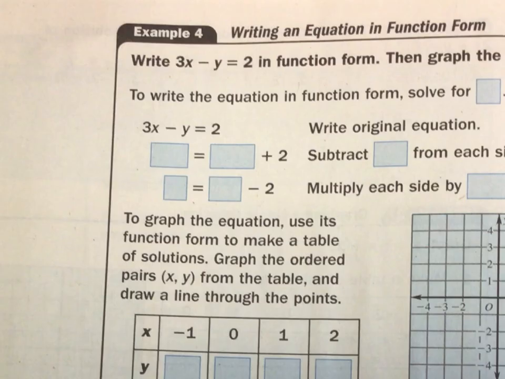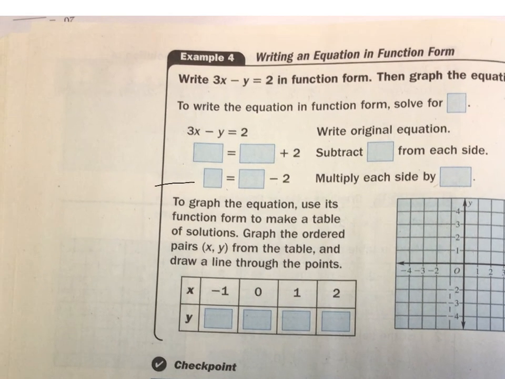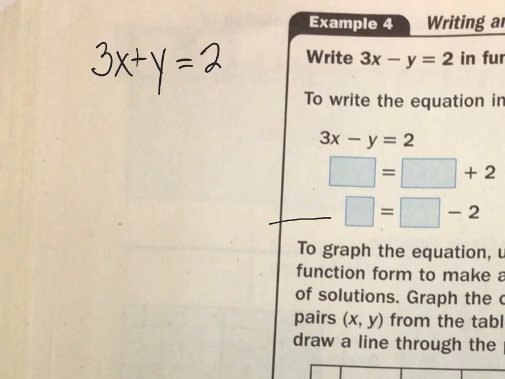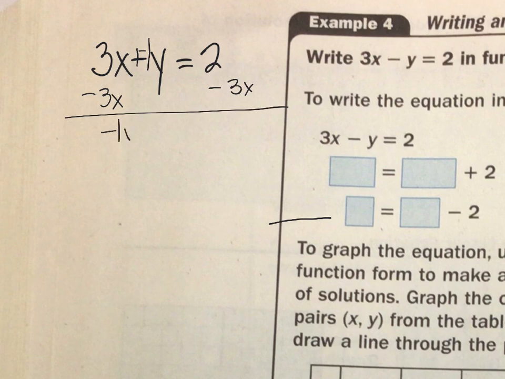I want you to write 3x minus y equals 2 in function form. Put it in function form. We're going to keep change opposite. Seth, what number's in front of that y? 1. Then what do we do? Kobe? Subtract 3x on both sides? And Kobe, on the right-hand side, are those like terms? No. What number do we want to have in front? -3x. Yep.